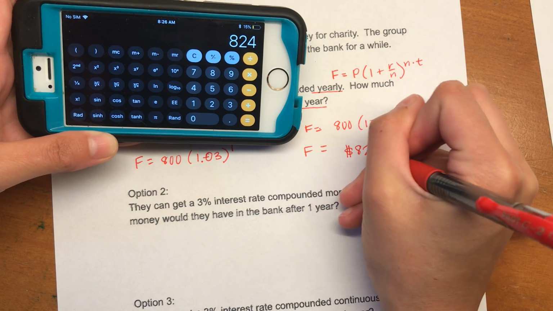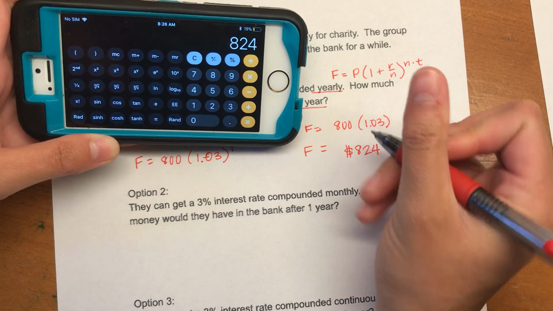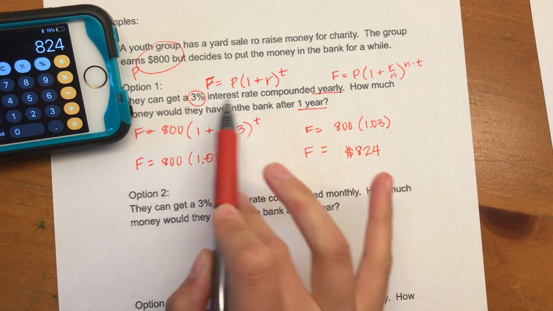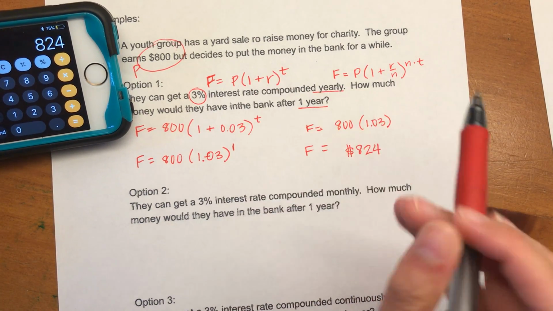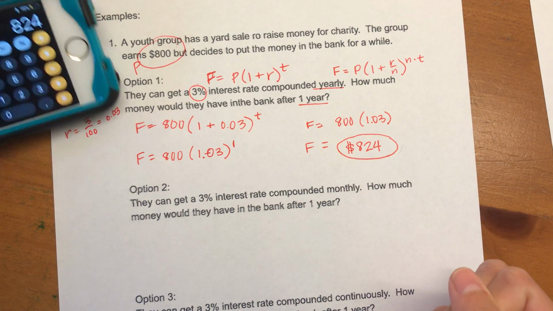That would be my final answer here if we're using compound interest yearly, which is really our percent rate of change formula. Okay, so that's my first answer for the first option.